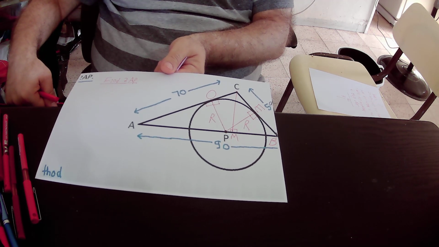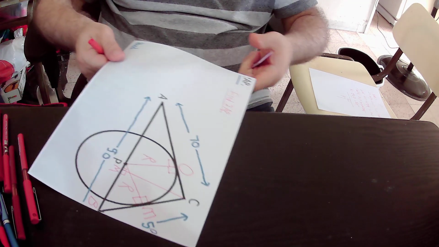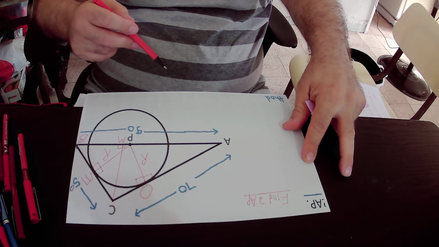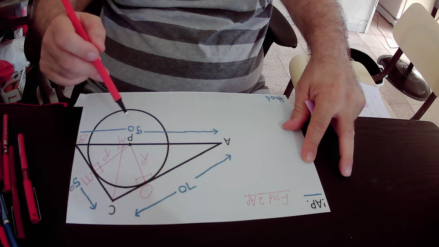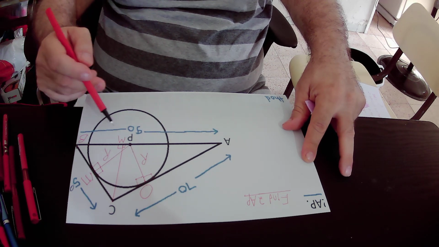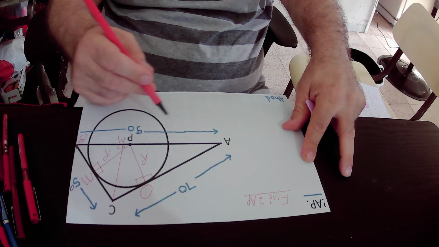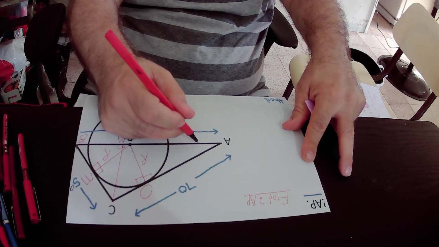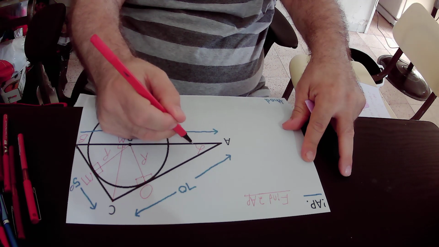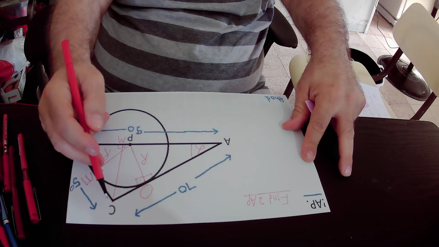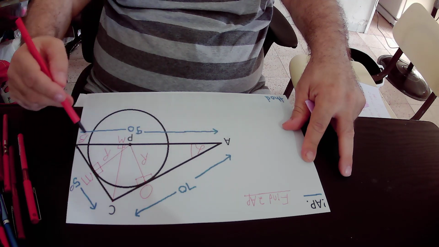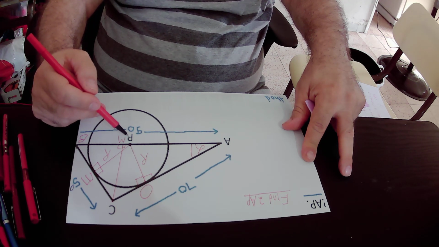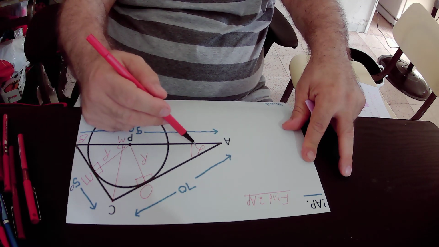So let's define angle CAP or CAB, it is the same, as angle alpha.